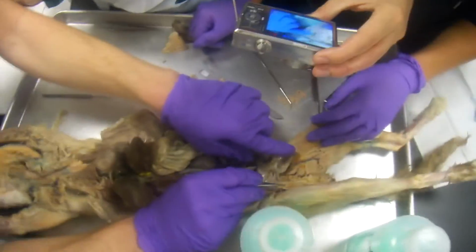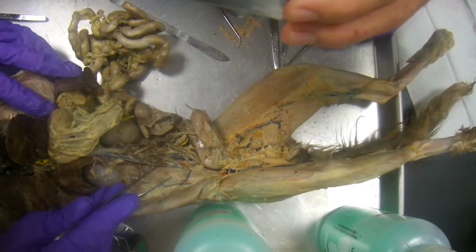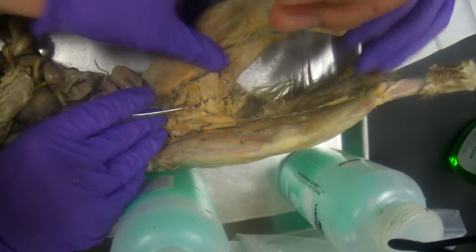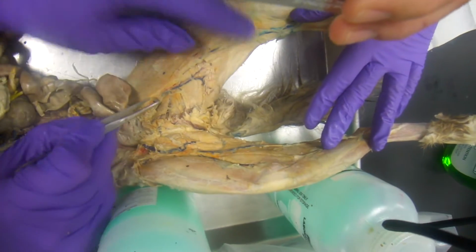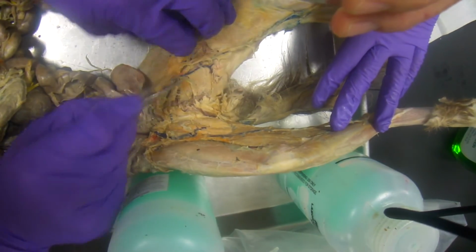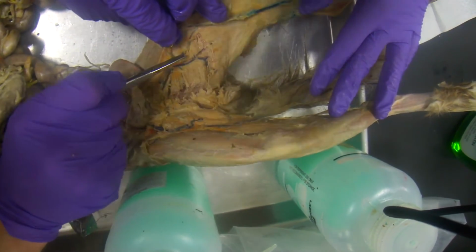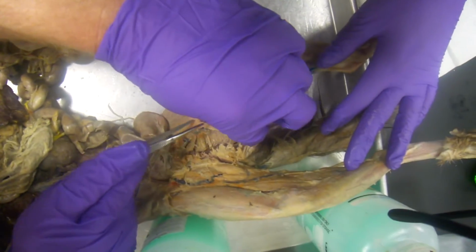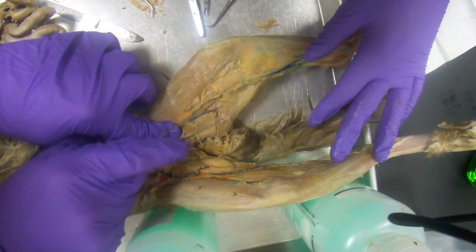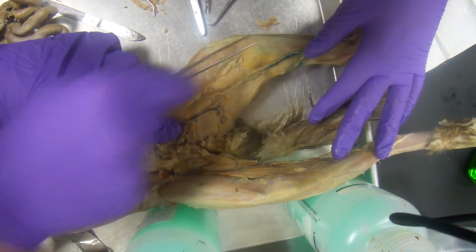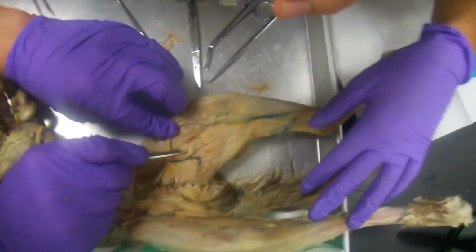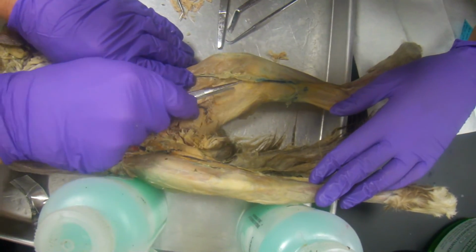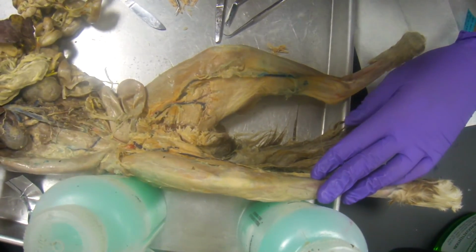Follow it down, and it's going to bifurcate into the legs here. When it bifurcates, it's going to turn into the common iliac to the external iliac, and then the external iliac becomes the femoral, and the femoral is right down here, and it continues into the leg, but branching off the femoral here is the great saphenous vein right here, going down that way. But continuing on the femoral turns into the popliteal, and the popliteal turns into the posterior tibial. So popliteal, posterior tibial down there, and that's it.